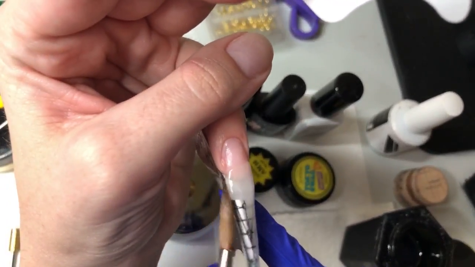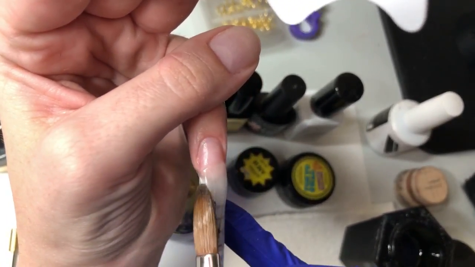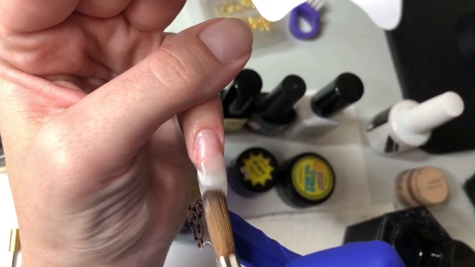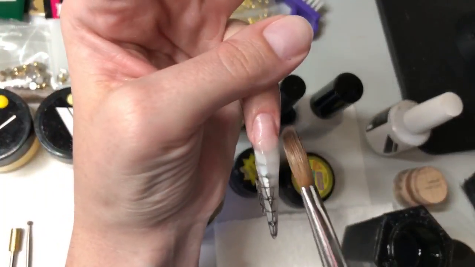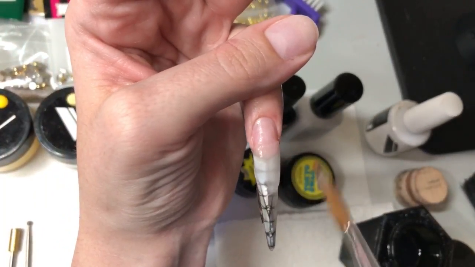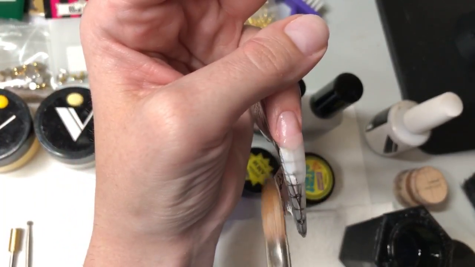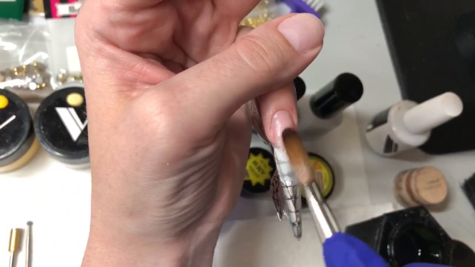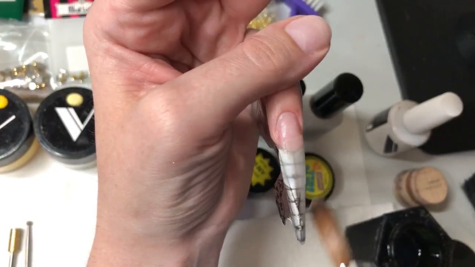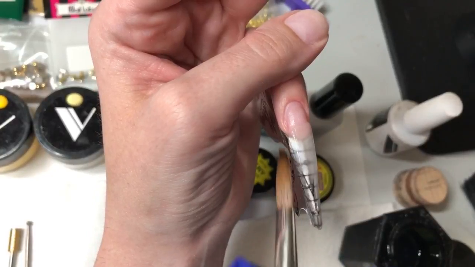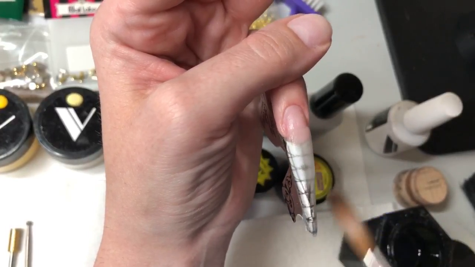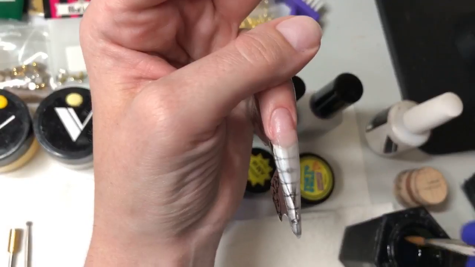I'm literally just sweeping this down the side. Just using the belly of my brush, push it down. Actually need a little bit more.